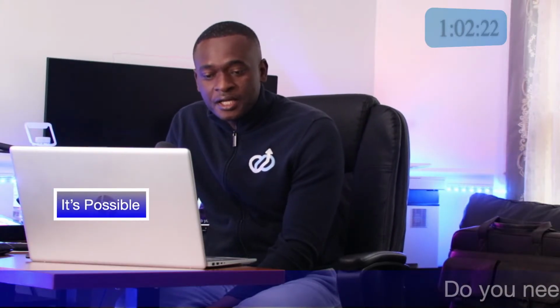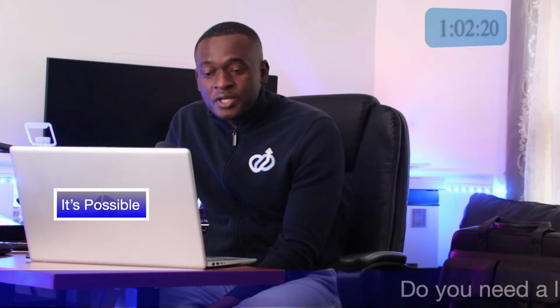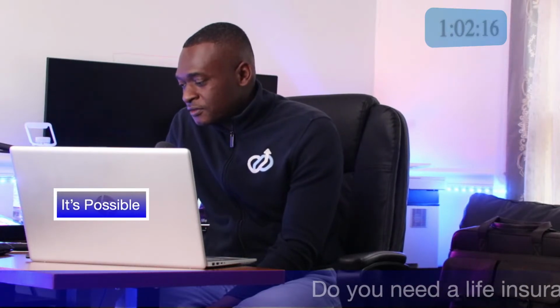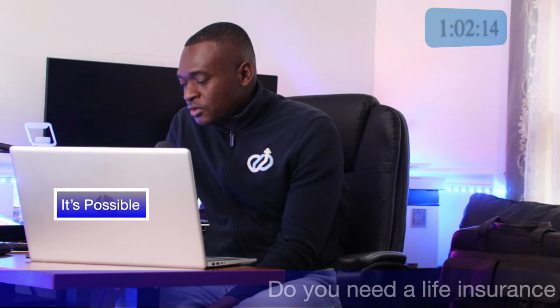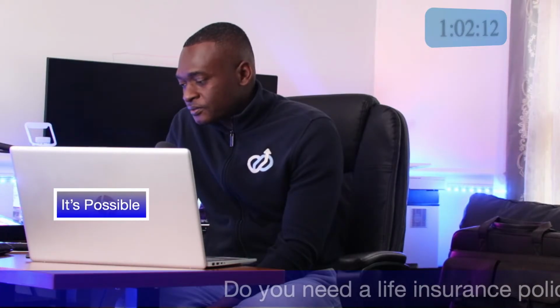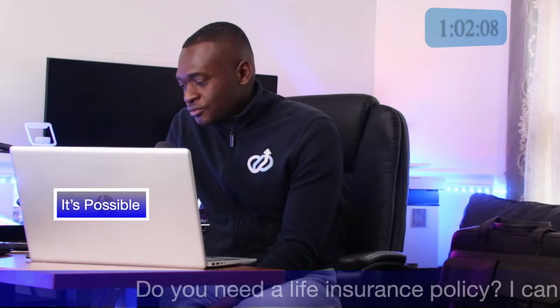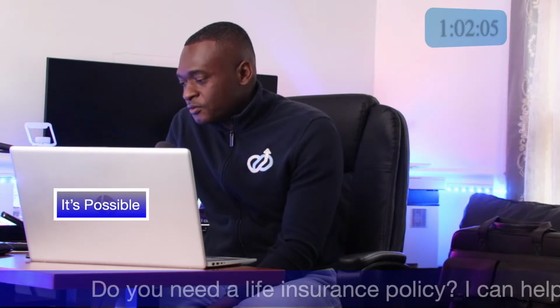Accounts receivable is $10,000, so that's $15,000. Quick assets divided by current liabilities. Then we have total current liabilities of $35,000, so divided by $35,000. So this is going to be 0.42.